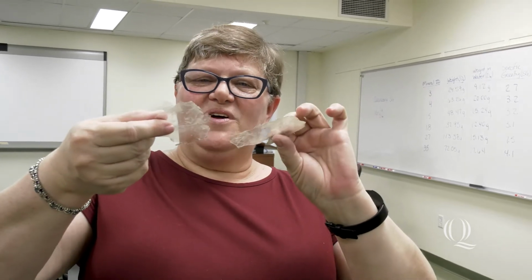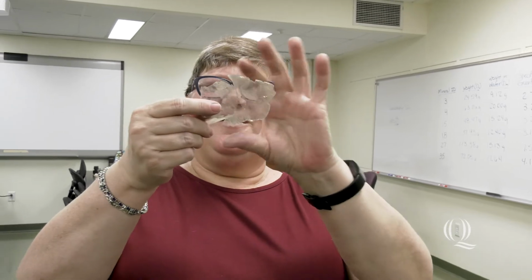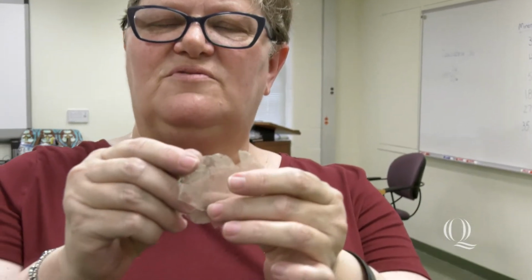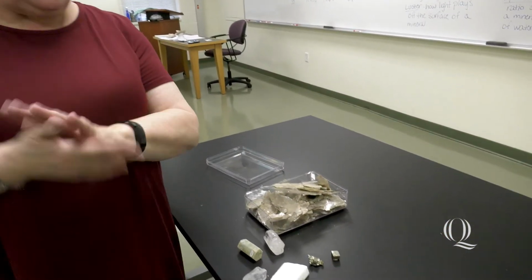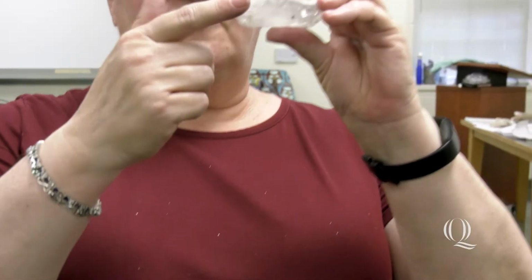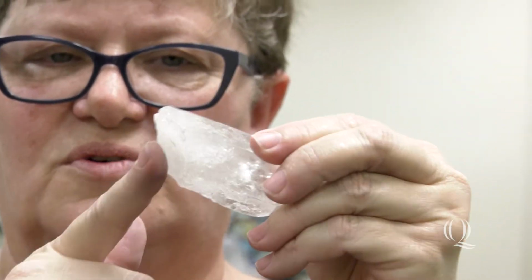So it shows us one direction of cleavage, but you can see the other edges are all very irregular, and that is what we refer to as fracture. When a mineral does not break along a certain plane, that's what we refer to as fracture. Now some minerals, as you can see, this is fracture on this mineral here. You can see it's a very irregular surface.